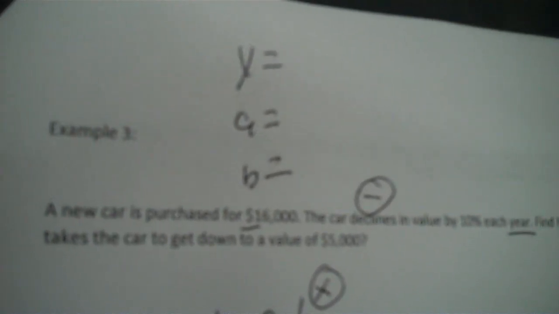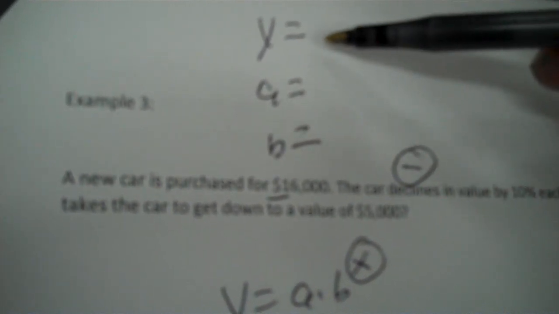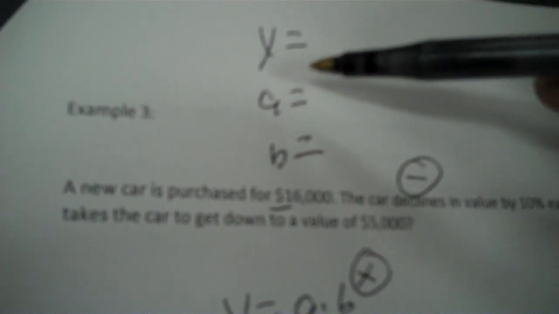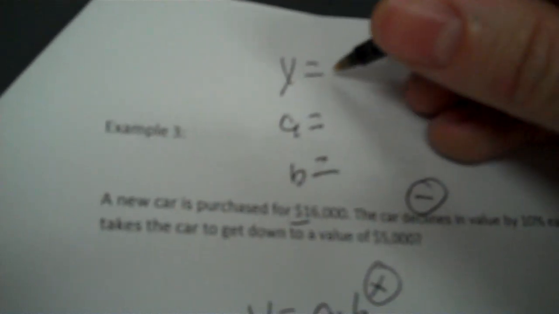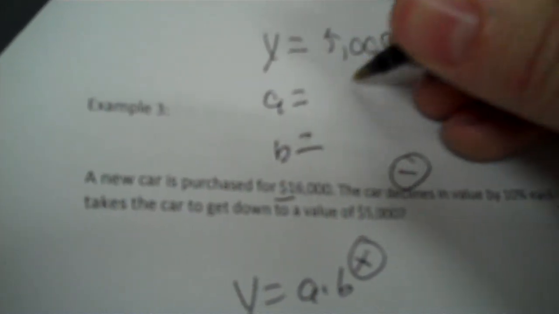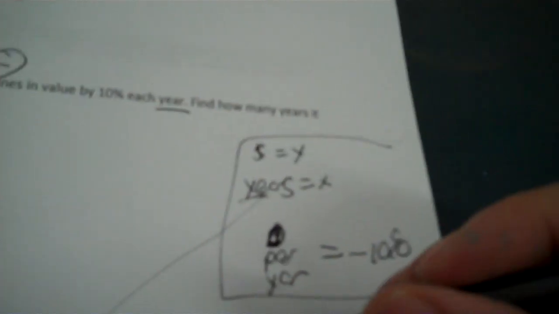Okay, now y is dollars, but you have two dollar amounts again. And again, it always works this way. The y and the a are both dollars, okay? The a is a y, but the y is where it ended at, which is 5,000. The a is where it began at, okay? And then the b is taking the 100% minus the 10%, and that's 90%.